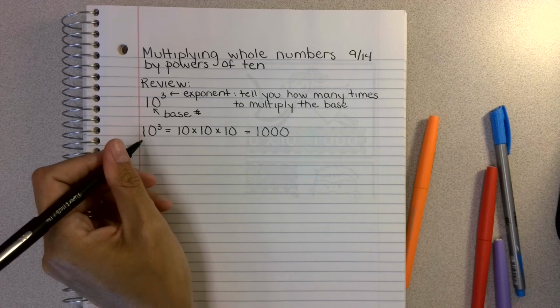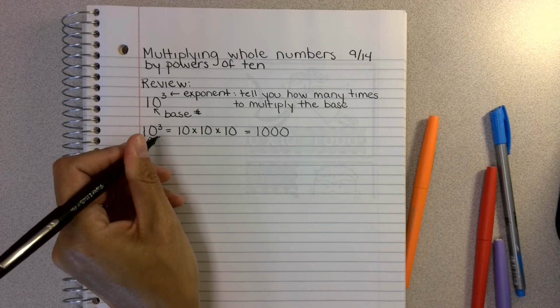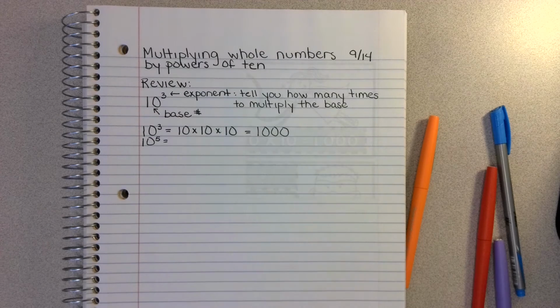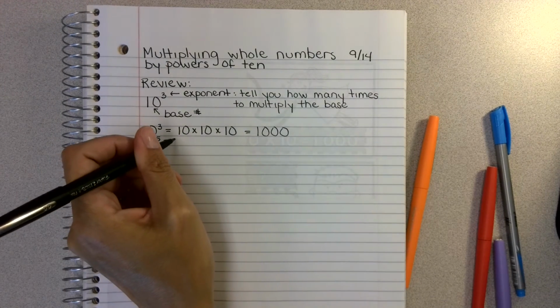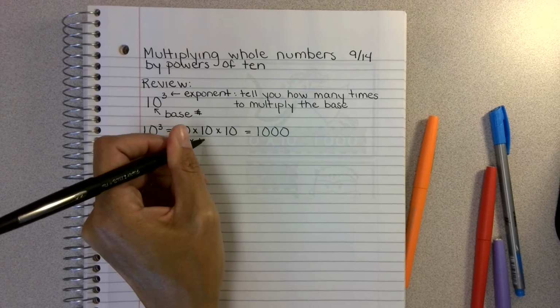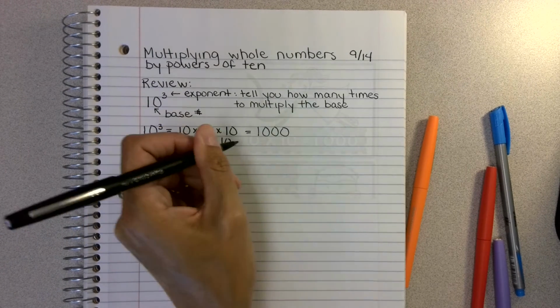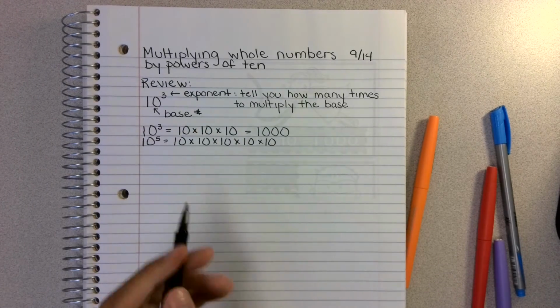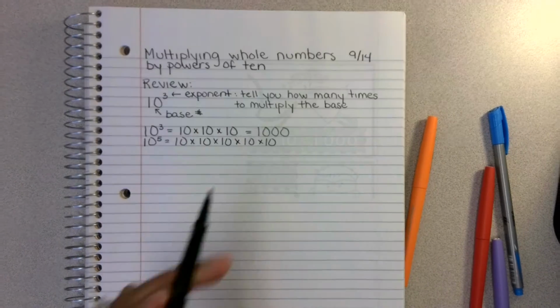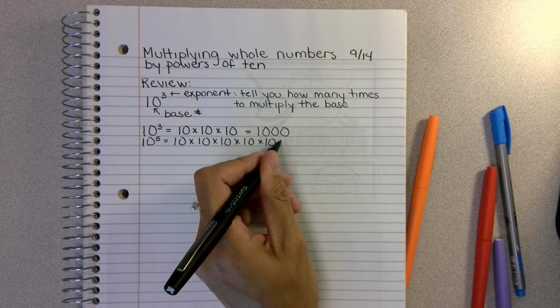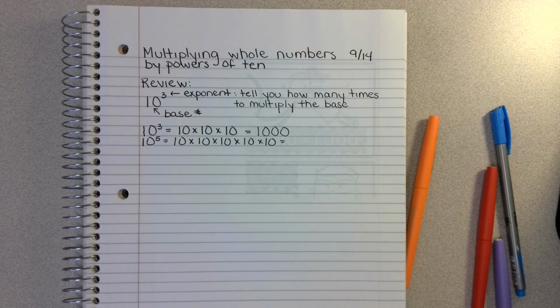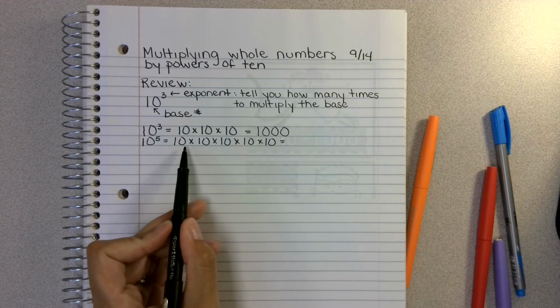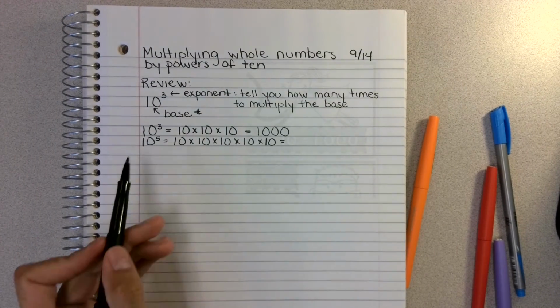So let's try another one for an example. So if you had 10 to the fifth power, how many times would you multiply 10? 5 times. So 10 times 10 times 10 times 10 times 10. Okay, so you have 1, 2, 3, 4, 5 tens. So what does 10 to the 5th power actually equal? Because this would be a long way to write this number out.